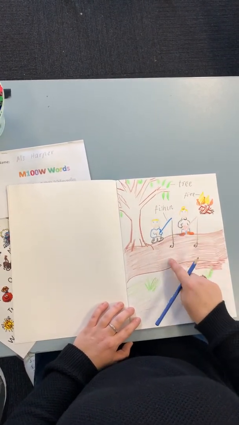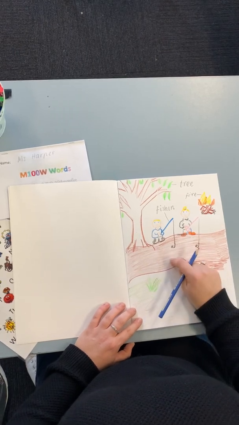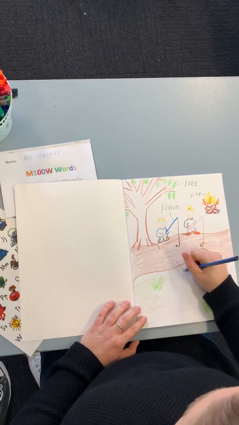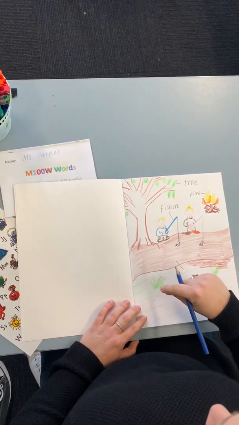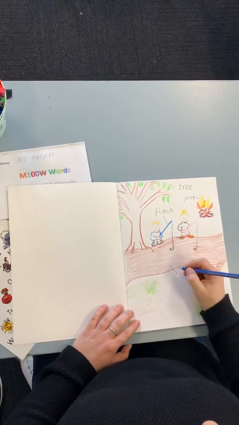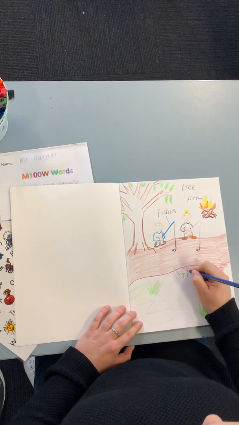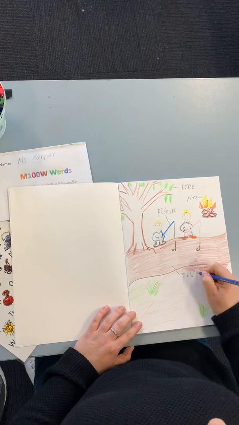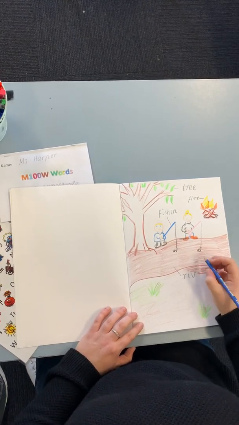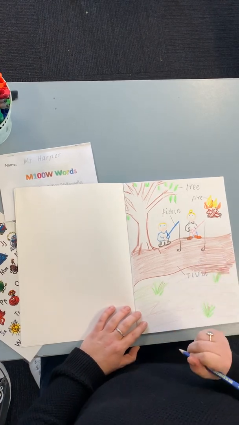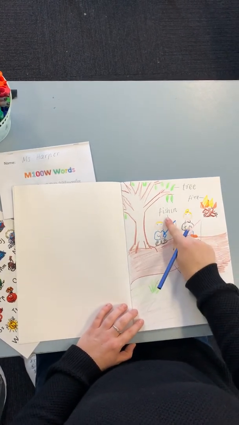Now I think I'll do river next. River. Oh, river. I think you will already know how to write this word, but this one doesn't need to have a capital letter at the start or an uppercase. It just needs a lowercase. River. What could it be? It could be like an umbrella. River.